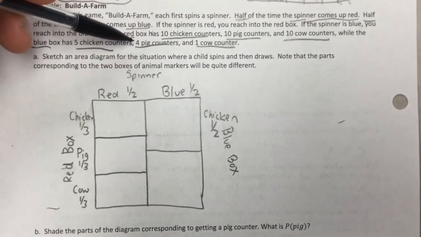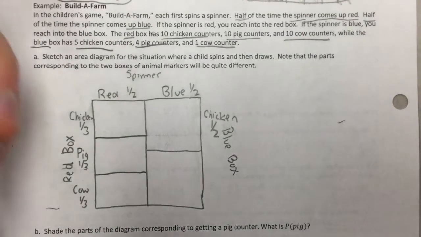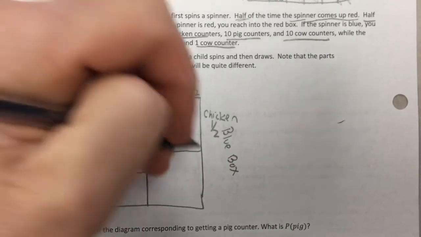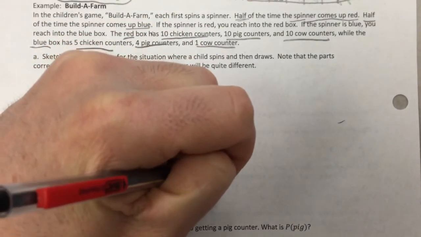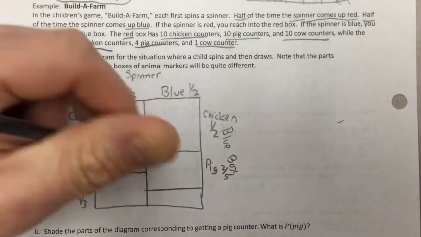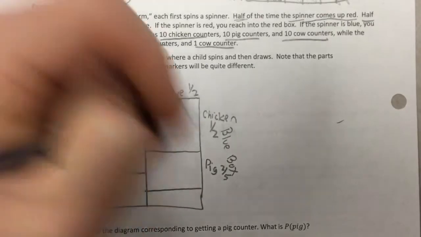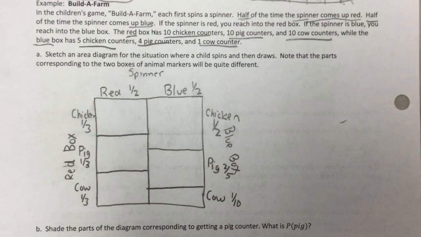I have pig, then, of 4/10. 4/10 is 2/5. So that's going to be the majority of the space. And then finally, cow is 1/10. So that's what our area model should look like.